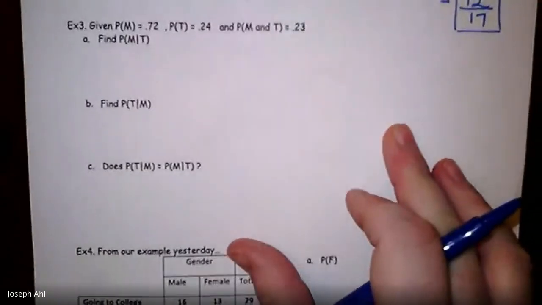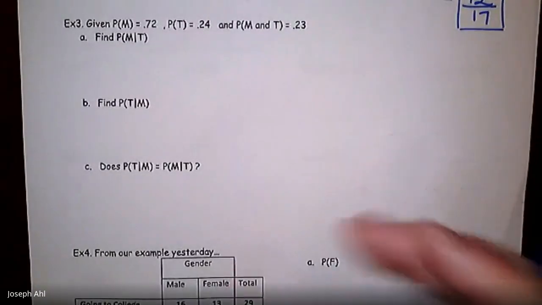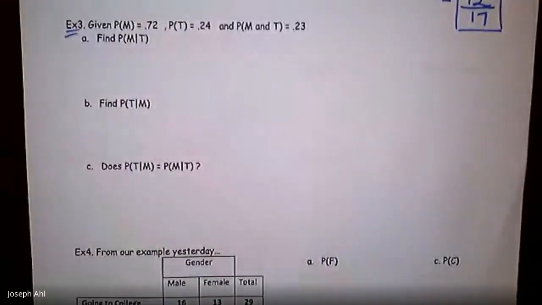Okay, go ahead and hit pause for a second. See if you can try example 3. I'm going to quickly fill in my answers here, but hit pause, go ahead and try example 3.